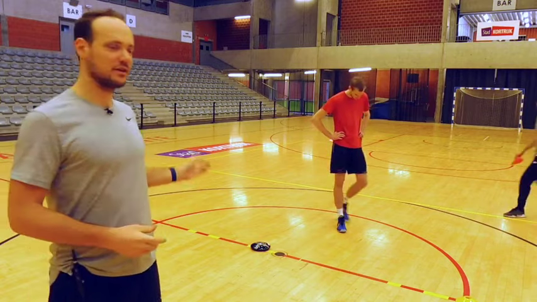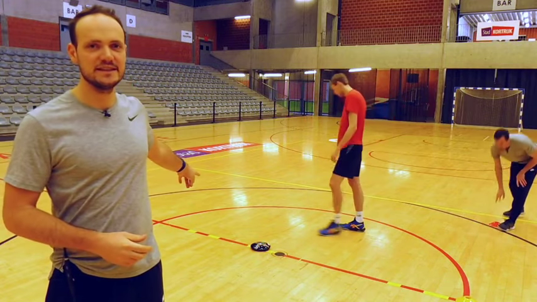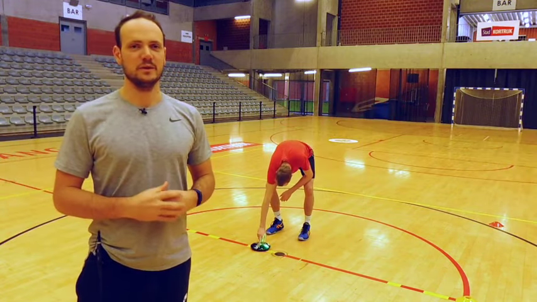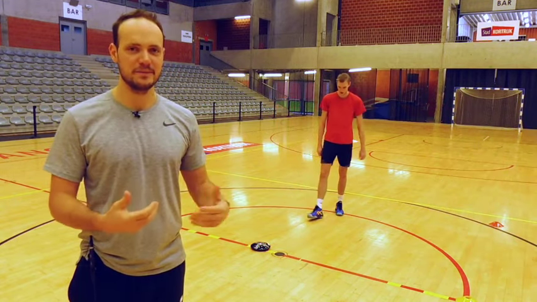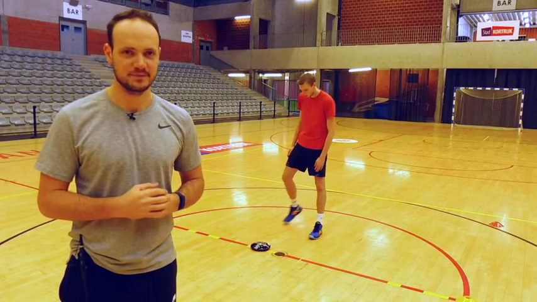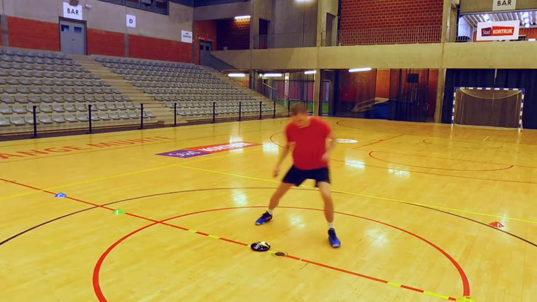And now, as soon as Cornel receives a red signal from the direction, he has to do a backwards move. So with this extra movement, his brain will be triggered a little bit more, and he will have to adapt to this extra type of movement. Okay, Cornel, go.